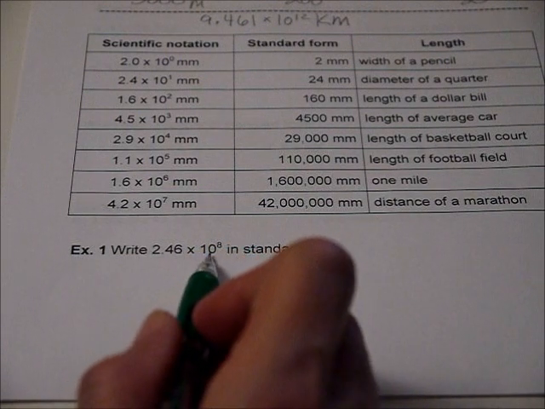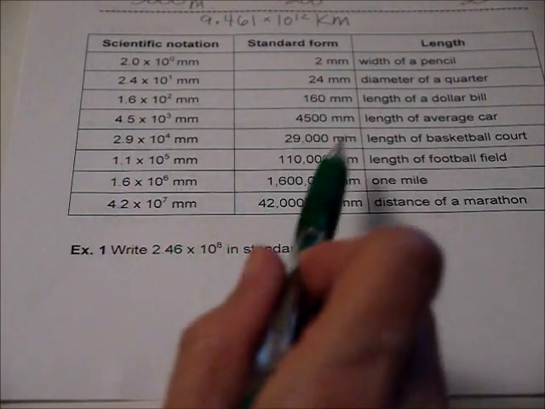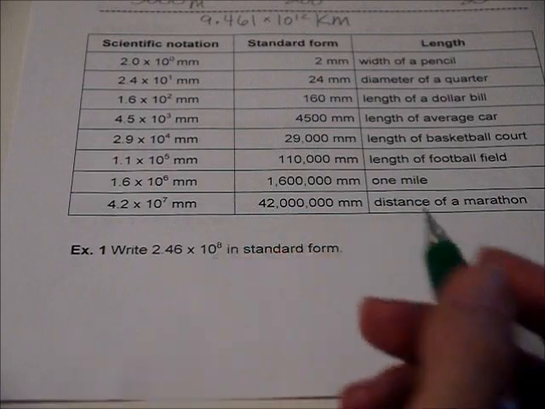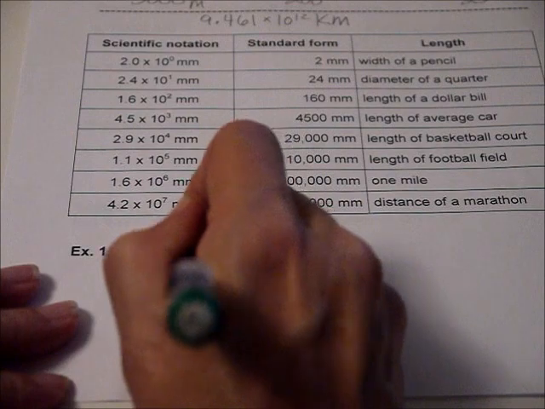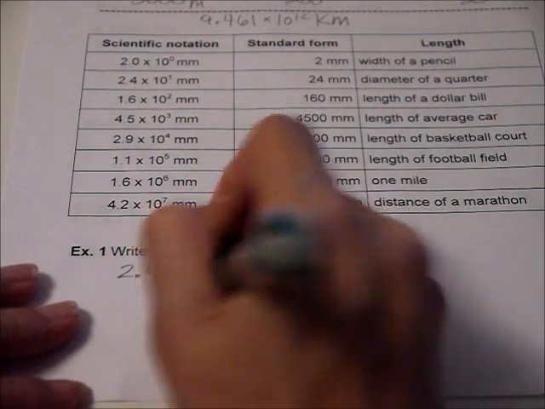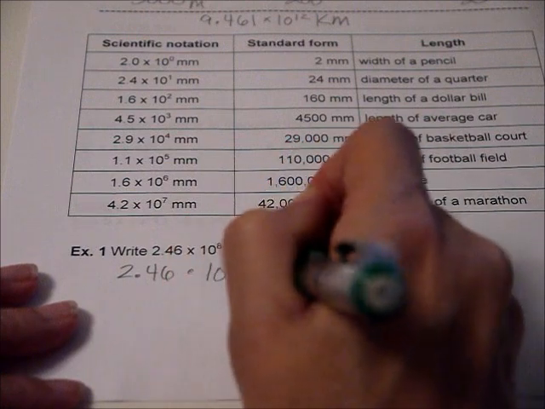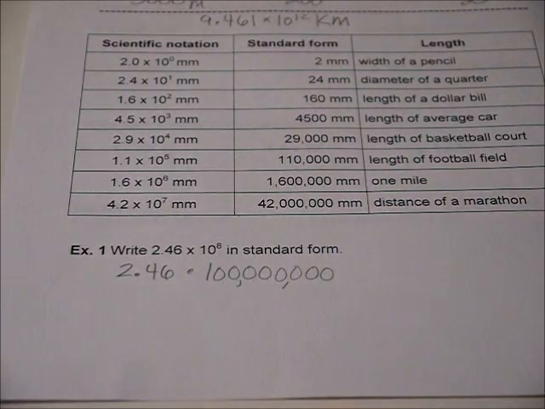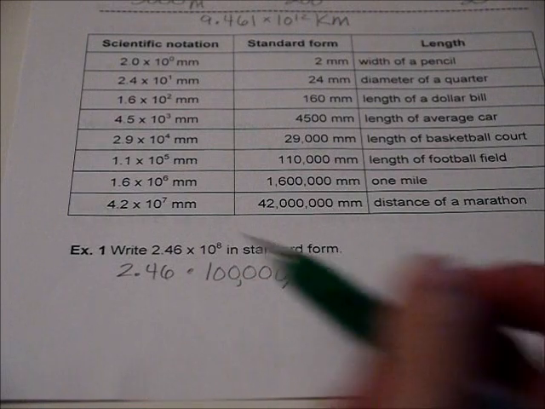Write 2.46 times 10 to the 8th in standard form. So they gave us scientific notation, and we've got to figure out what it looks like over here. Two ways to do that. 10 to the 8th power is the same as saying 1 with 8 zeros. So I've got 1, 2, 3, 4, 5, 6, 7, 8. All right, so that looks like 100 million. 2.46 times 100 million. Again, we're still not sure what that means.